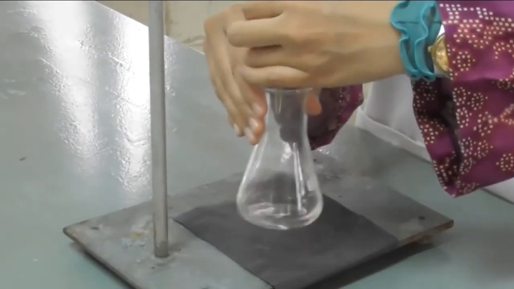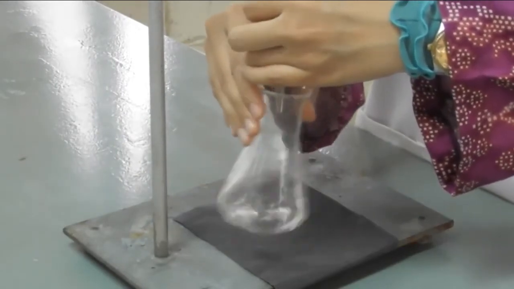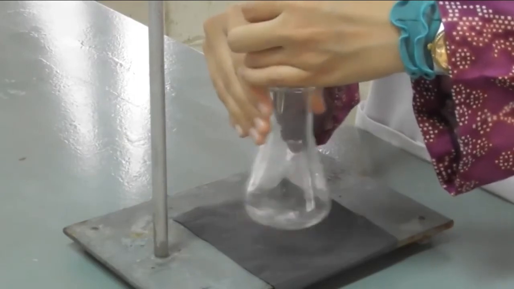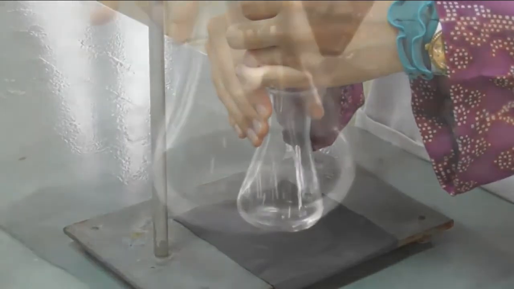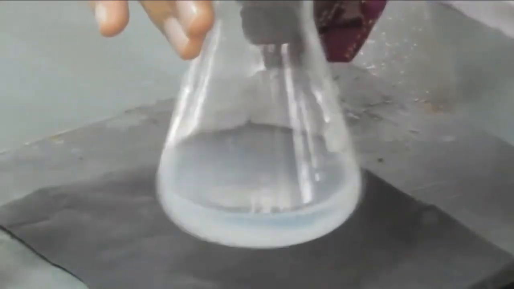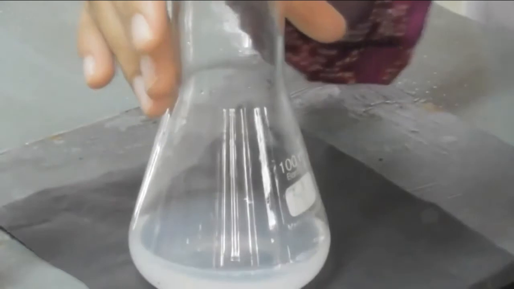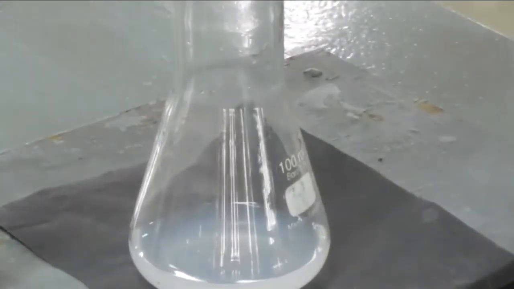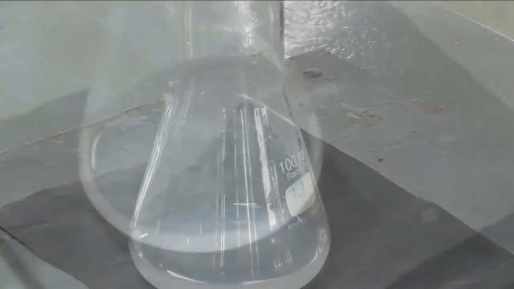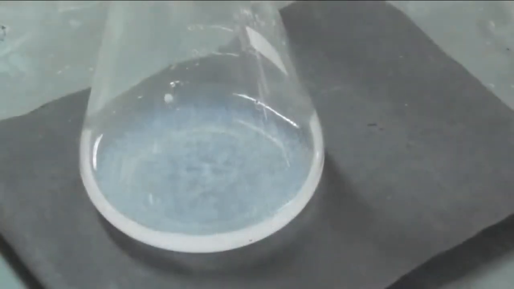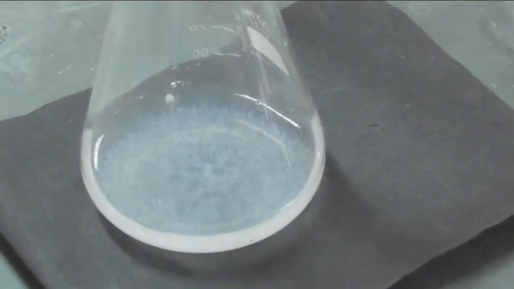Stop the addition of distilled water when a white precipitate forms, which indicates the reaction has reached equilibrium. Then, record the final reading of the burette. From the initial and final readings of the burette, you can calculate the volume of distilled water used. Then, you can calculate the concentration of antimony trichloride and hydrochloric acid at equilibrium. From these concentrations, you can determine the equilibrium constant of the reaction.